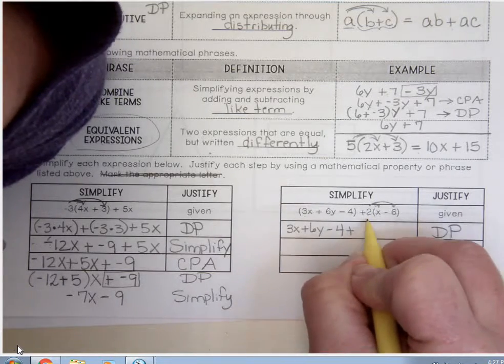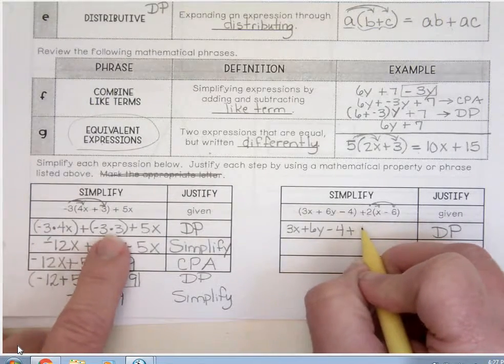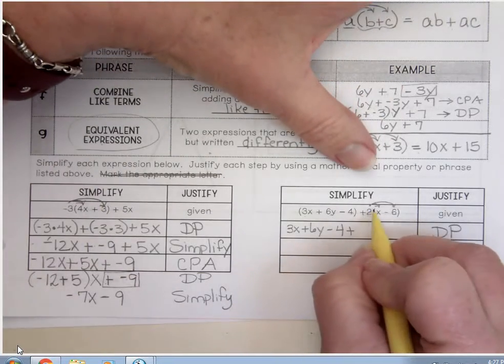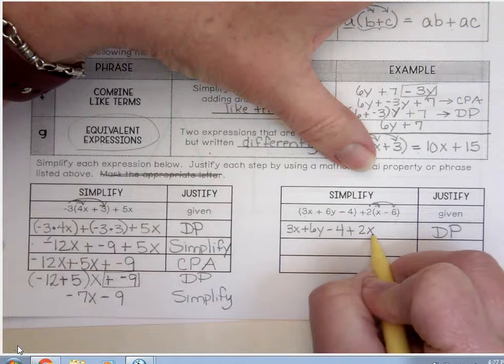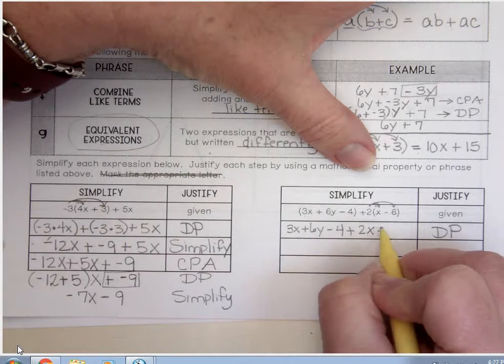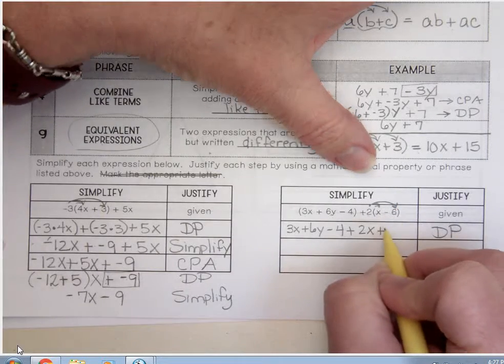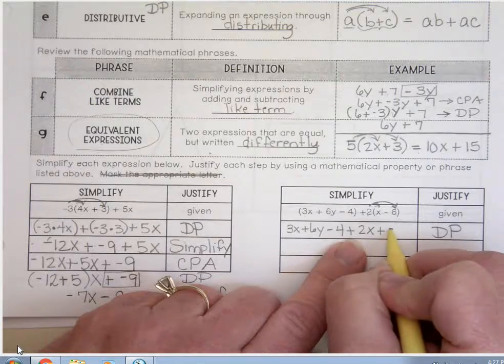Now, I'm going to eliminate this step here. You can write it, but it's not necessary. Because I can think 2 times x is 2 times x. And 2 times negative 6, 2 times negative 6, negative 12.